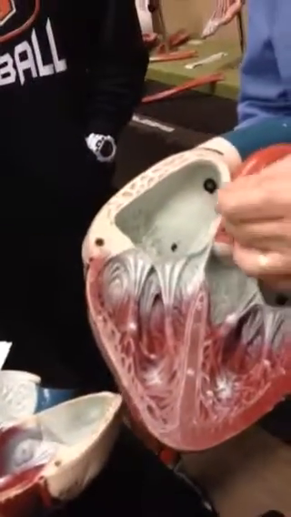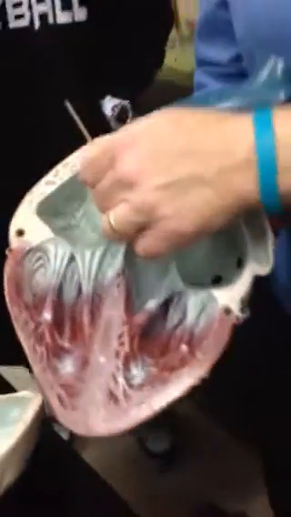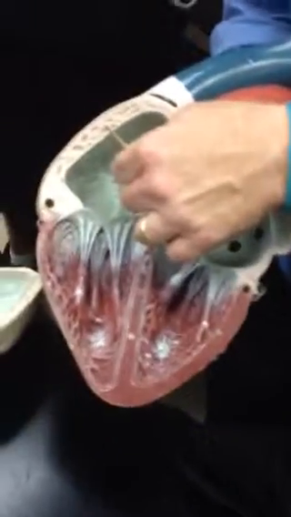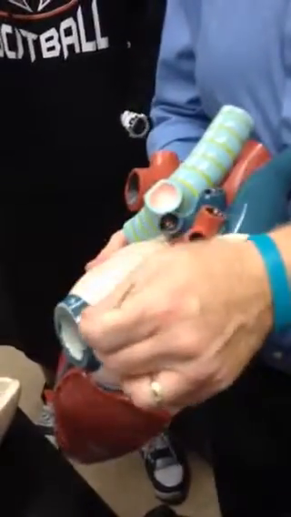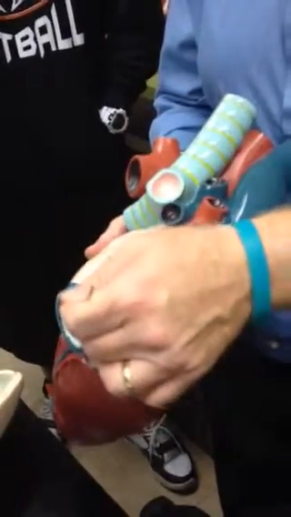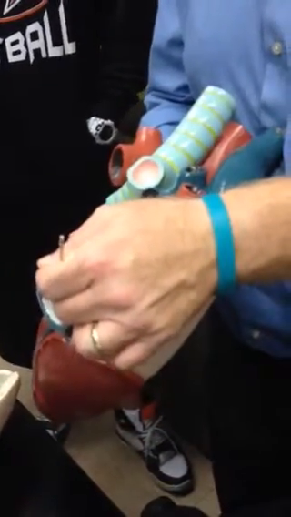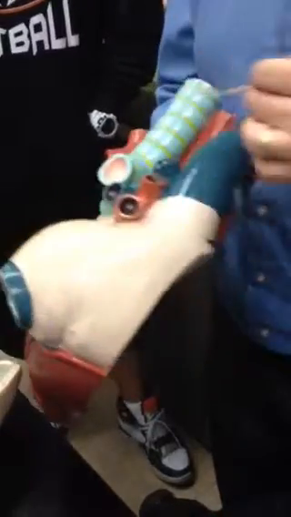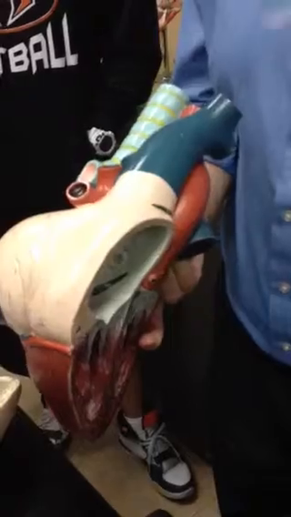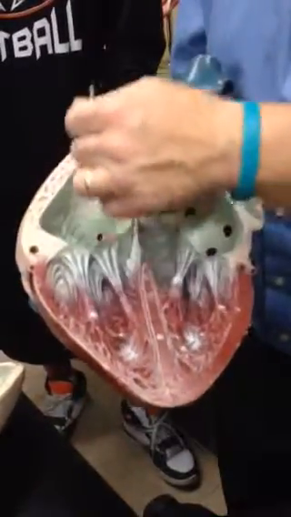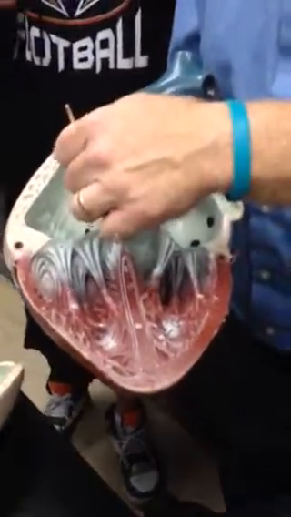Inside the right atrium is an indentation here called the fossa ovalis. Leading to the right atrium are two very large vessels, the superior vena cava, and here is a cut portion of the inferior vena cava. The inferior vena cava and the superior vena cava take the deoxygenated blood from the upper and lower portions of the body and dump it into the right atrium.